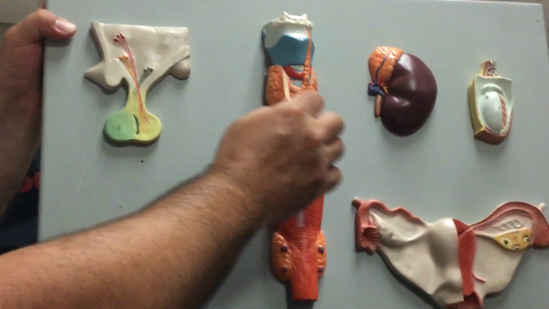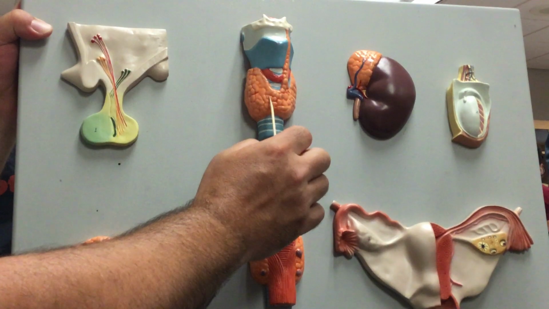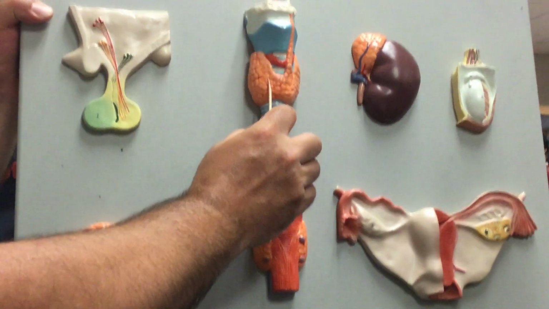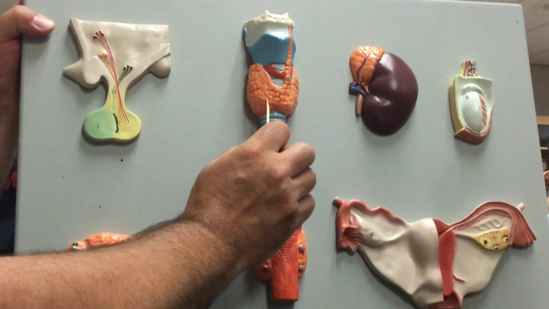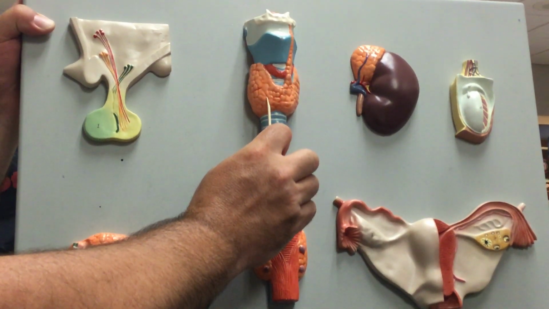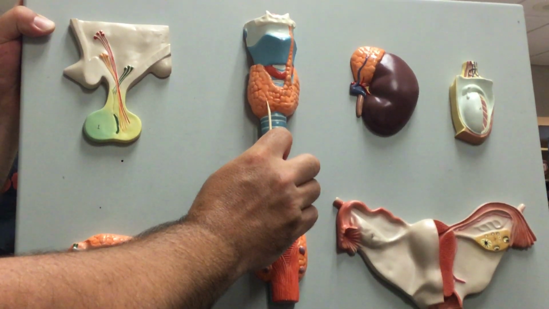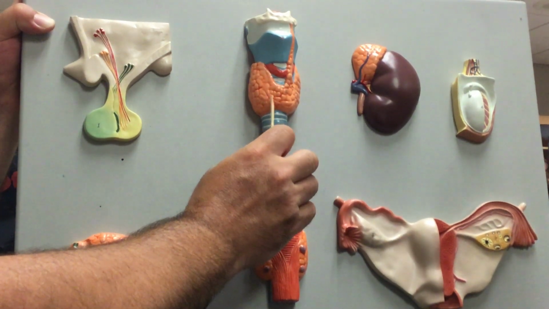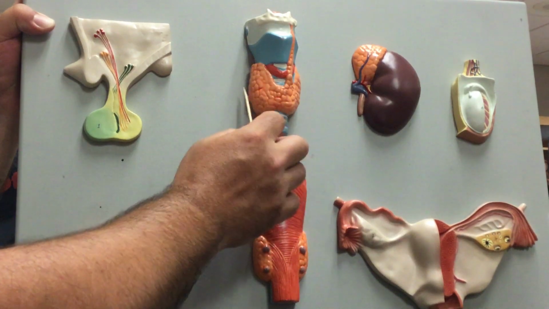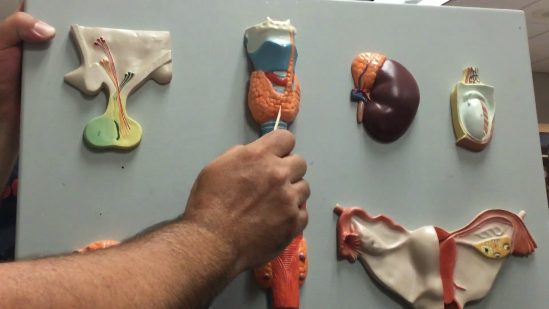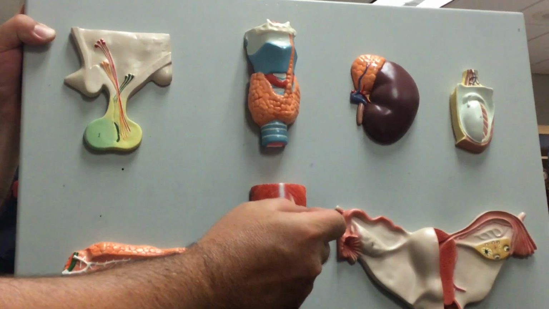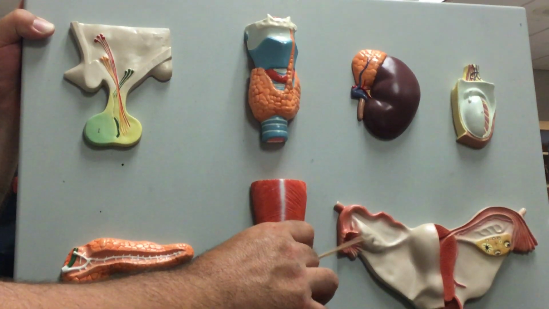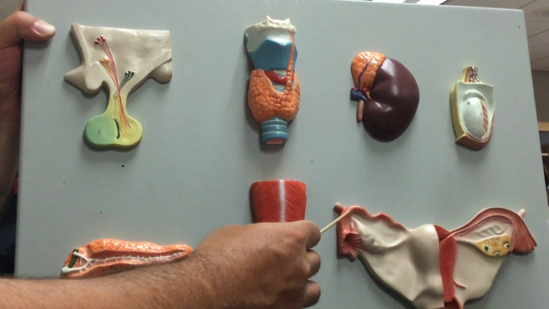I did talk about the T3 and T4 coming from the thyroid. I also want to talk a little bit about calcitonin coming from the thyroid. When blood calcium levels are found to be too high or elevated, the thyroid's going to release calcitonin in an attempt to lower blood calcium levels by decreasing their absorption in the intestine.